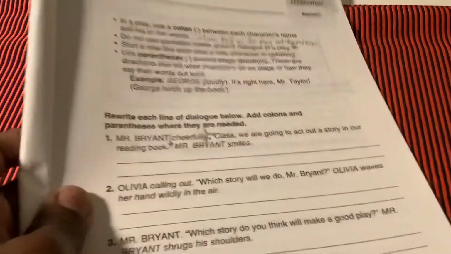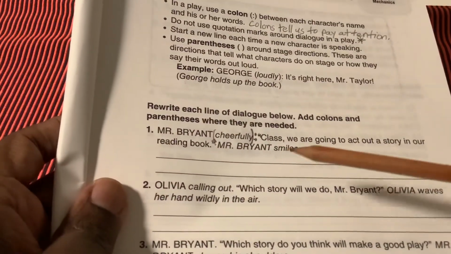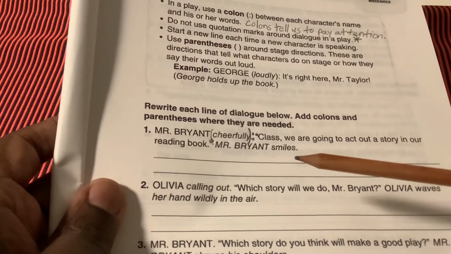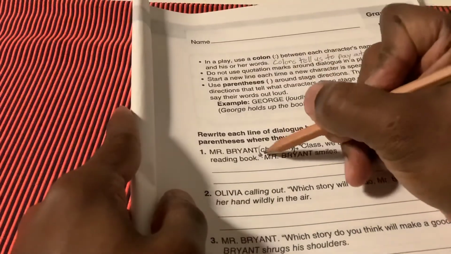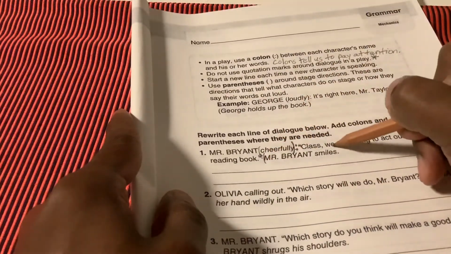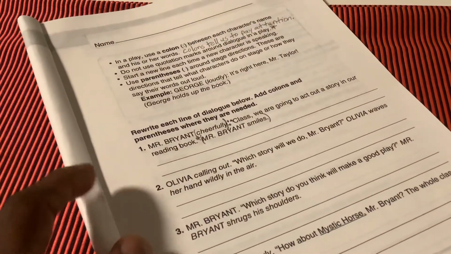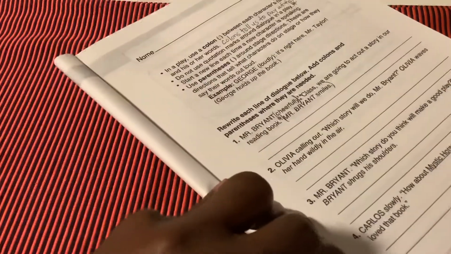I'm just going to scratch those out. Mr. Bryant smiles. So again, that's another stage direction that's being given, and I'm going to put parentheses around it. There we go. So now all I have left to do is to rewrite the lines with the corrections.